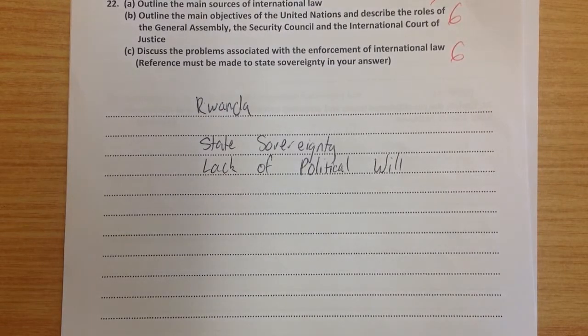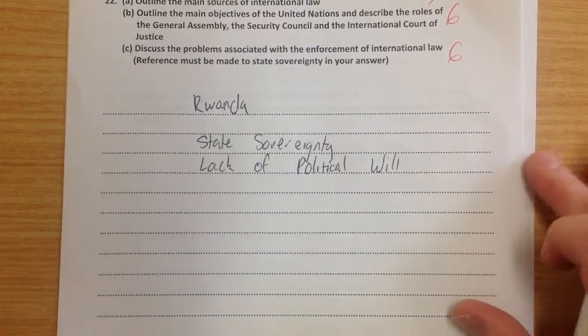There was the whole issue of it being an intrastate conflict in a country in Africa, and so therefore, was there any economic or political interest in this country? Okay. You also had problems with events that had occurred before Rwanda, okay, with the Somalian crisis, and that largely affected America's political will to intervene. Okay, so you really needed to focus on that one to boost your marks in this section.